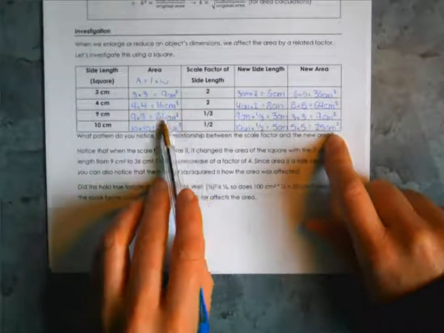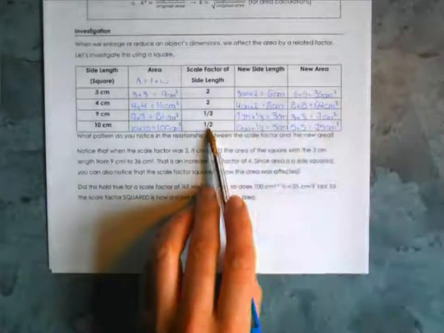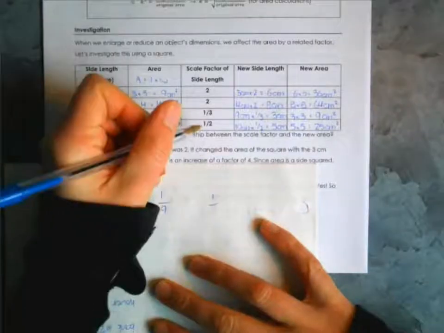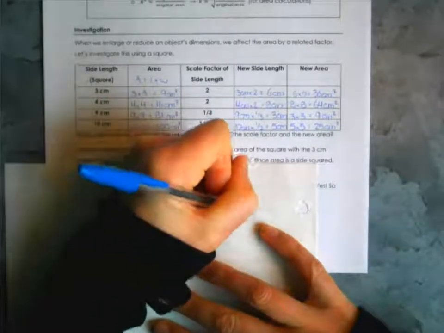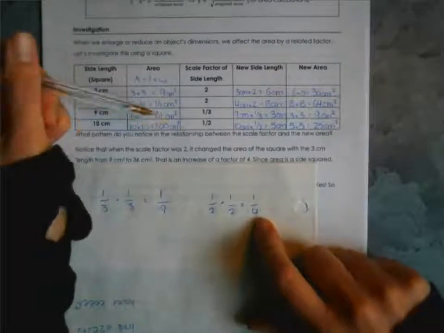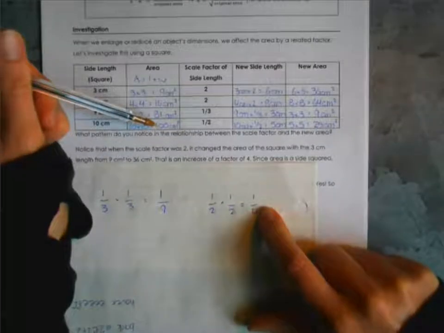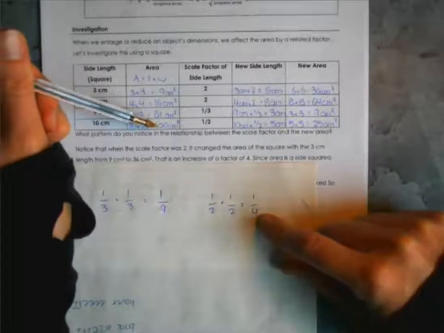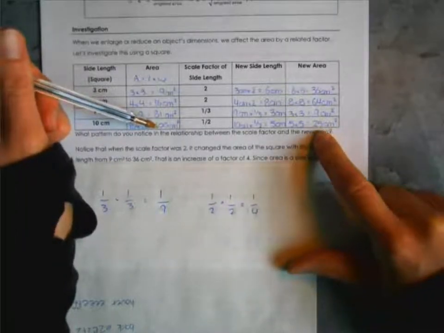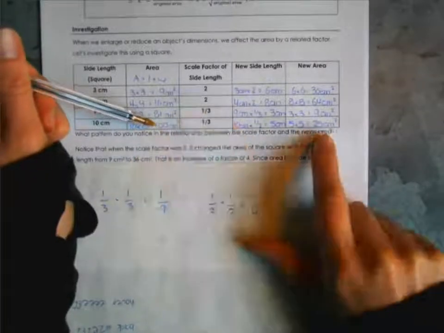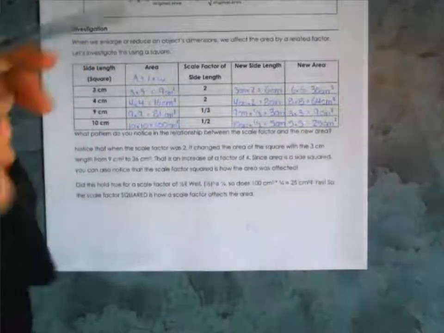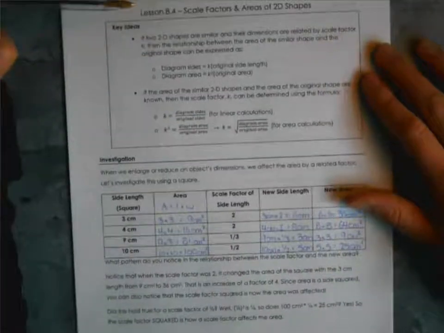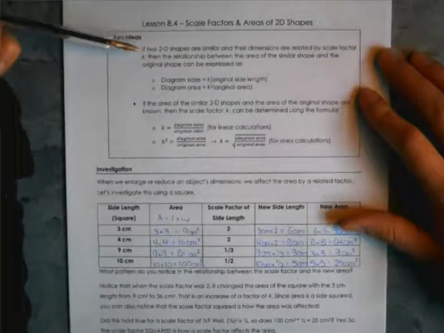The last one we have here is 100 centimeters squared. So if we were doing 1/2 squared, remember that would be 1/2 times 1/2, which is going to give us 1/4. So essentially that's saying, if we do 100 times 1/4 or 100 divided by 4, do we get 25? Well, we do, right? And so again, we see that we're moving between the original area and the new area by squaring the scale factor.